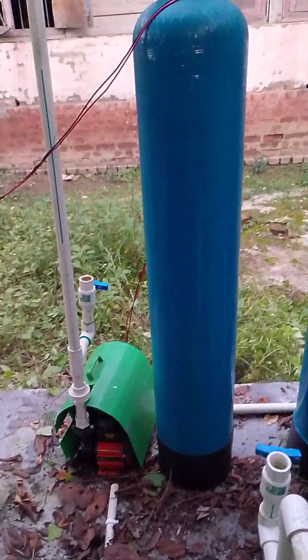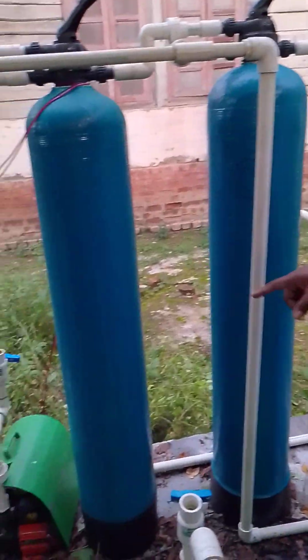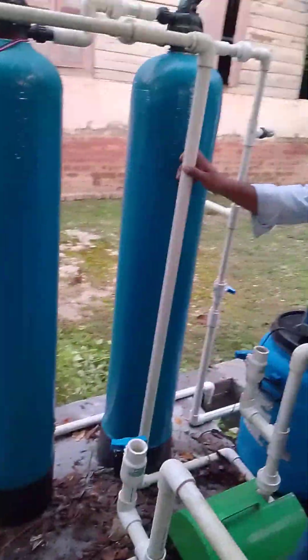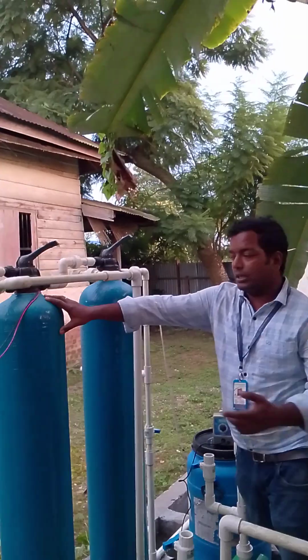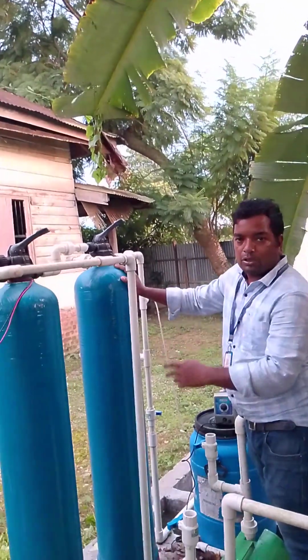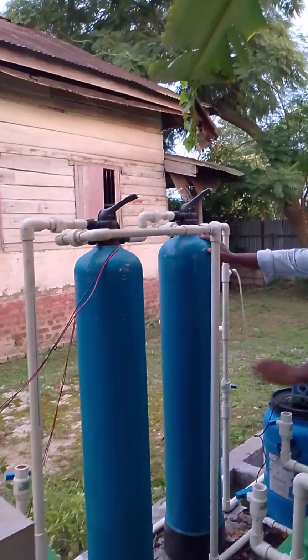One pump is there, that is called the filter pump, and from this tank water will go to these filters by the help of this filter pump. You can see there are 2 filters. This is called your pressure sand filter and this is called the carbon filter. So water will come through this pump to this filter and it will go outside.